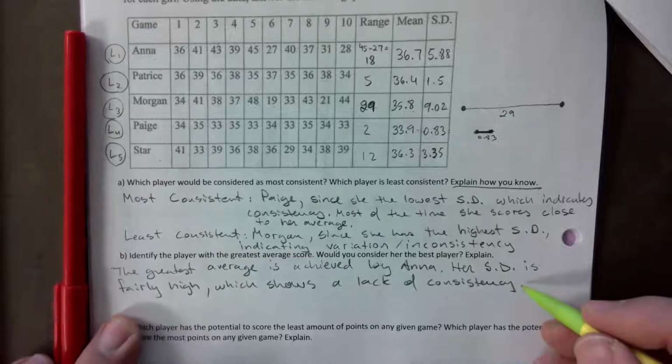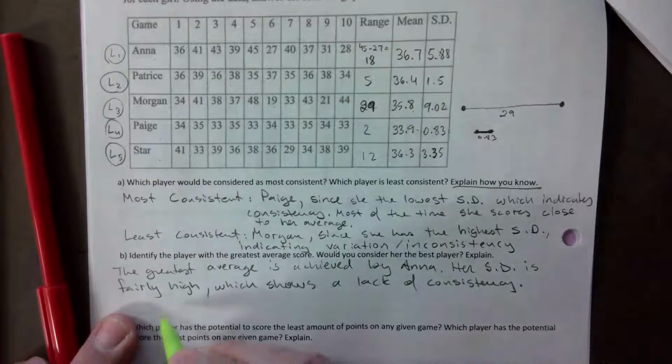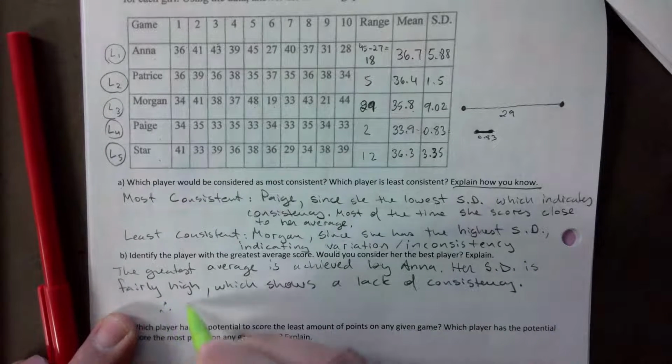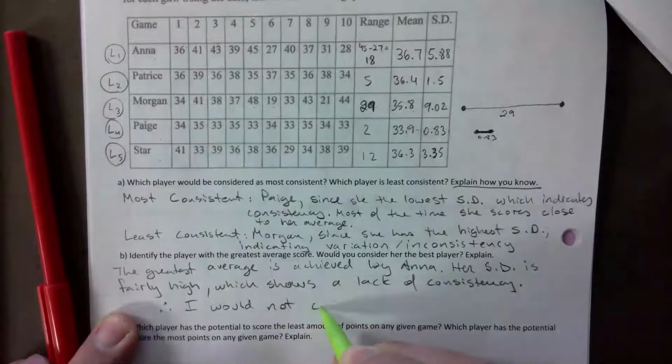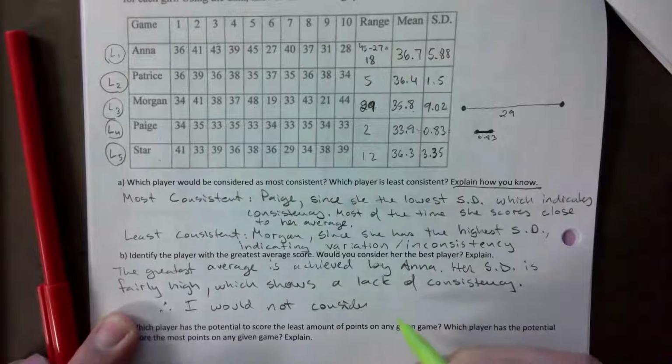Therefore, I would not consider her as the best player.